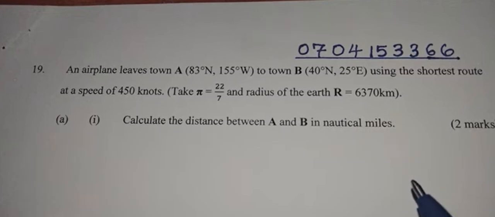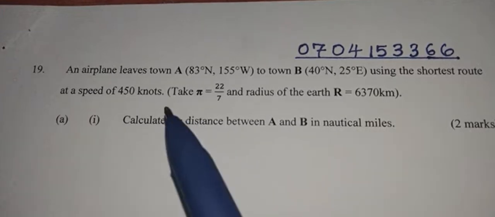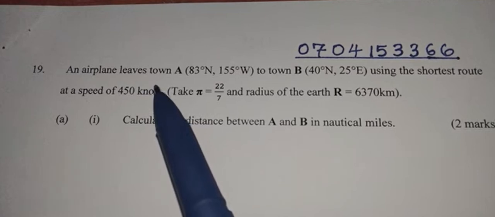Thank you for joining this lesson. We're going to discuss mathematics paper 2, longitudes and latitudes.